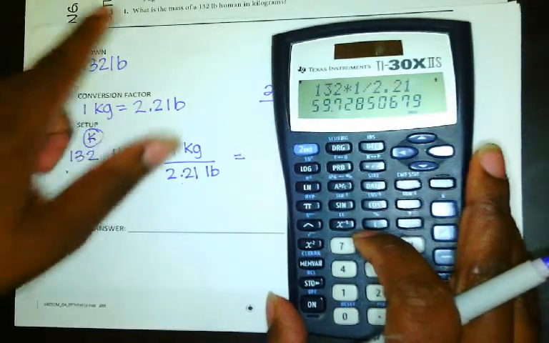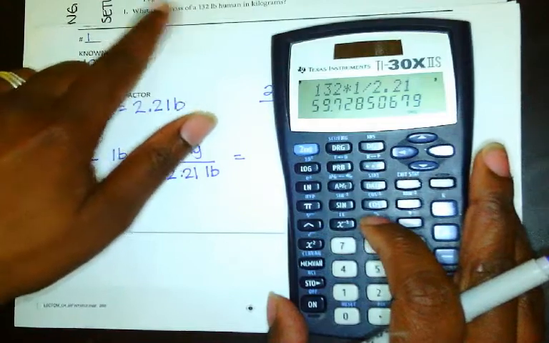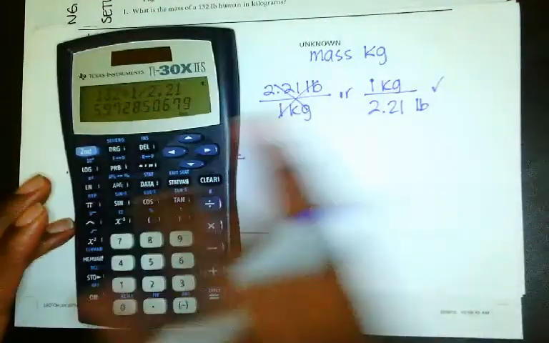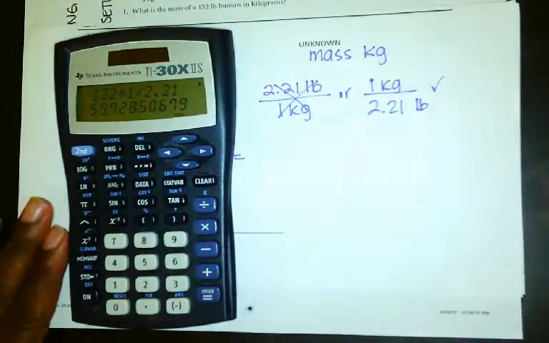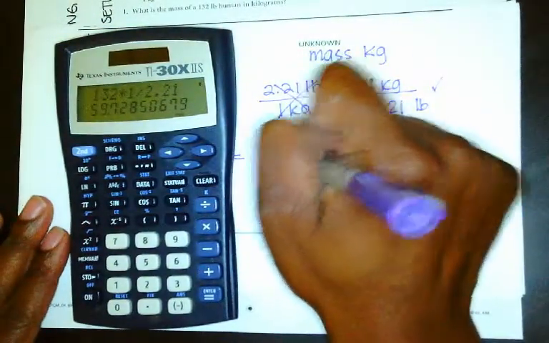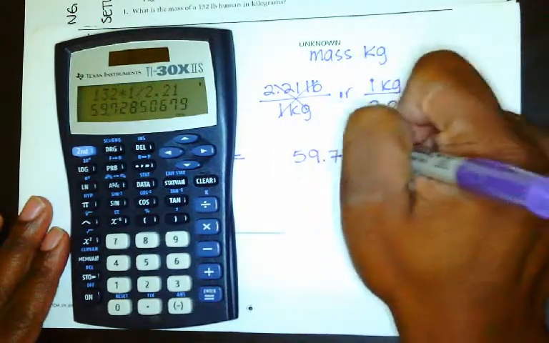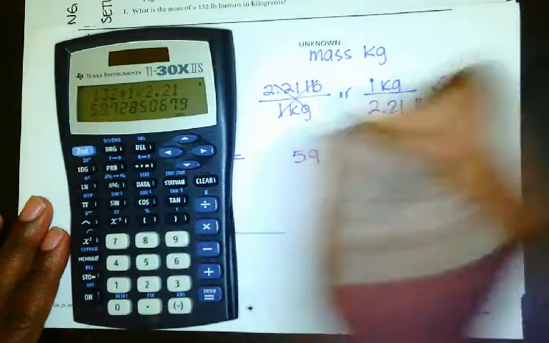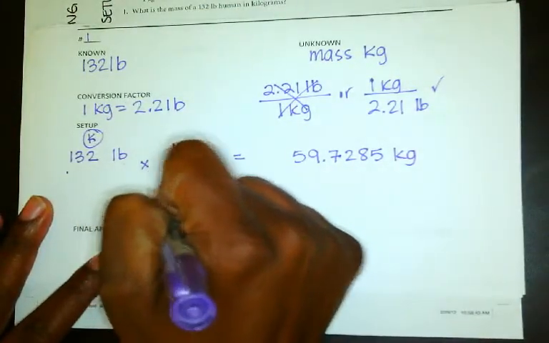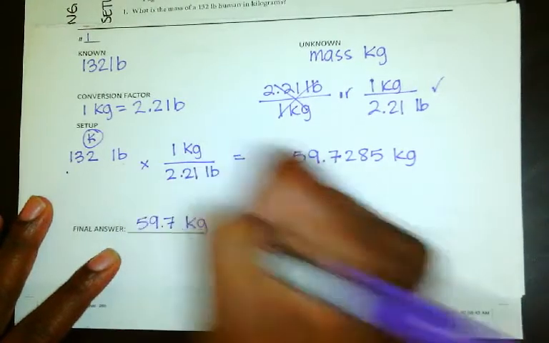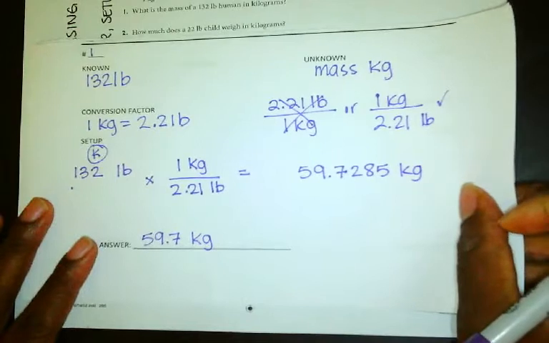59.728. We're going to look back at our original problem that had 3 digits. This had 2. So our final answer, let's say, goes to 1 place past the decimal. We'll go with that. So 59.728 kilograms was our first answer, and our final answer, we're going to put 59.7 kilograms.